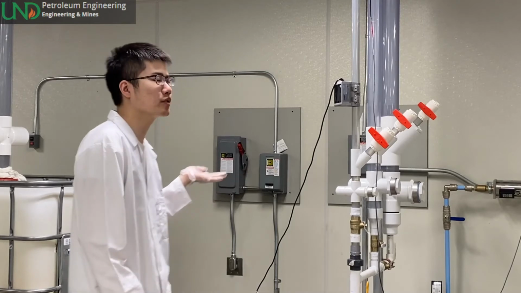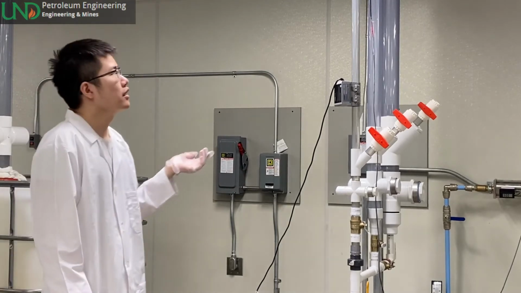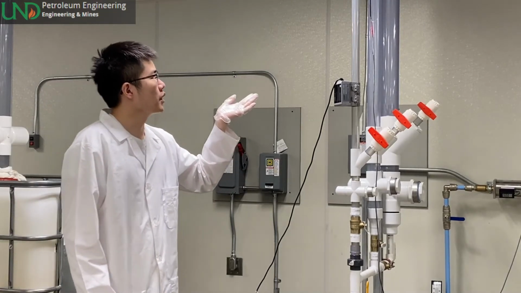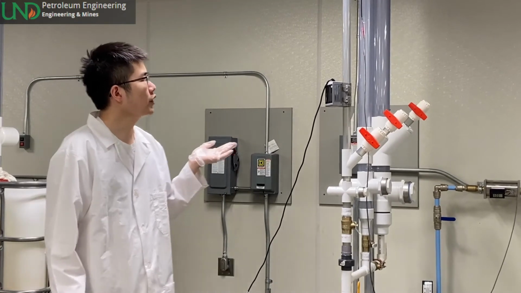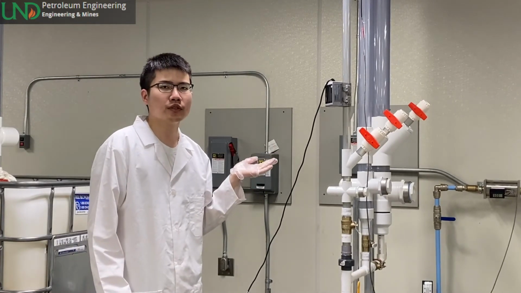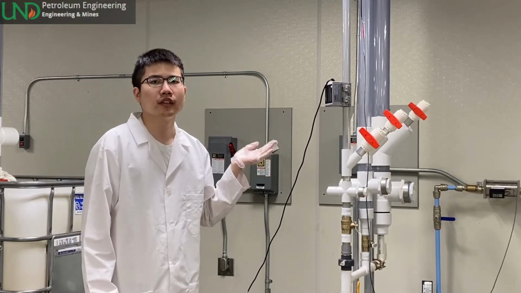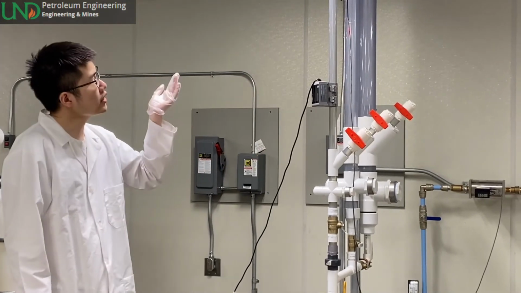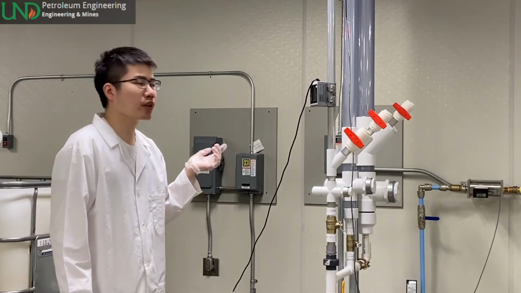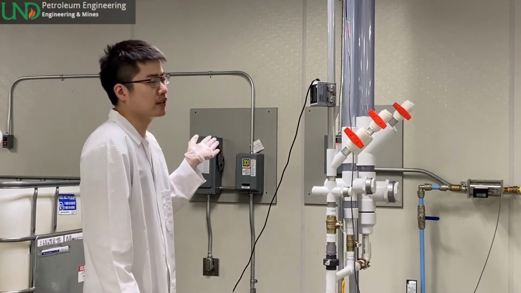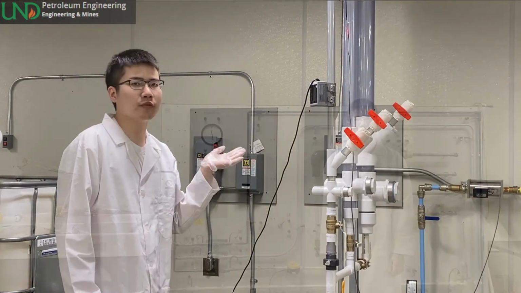With the increasing of the flow rates, the flow regime will change from bubble flow to slug flow, then to churn flow, and finally to annular flow. The data of pressure and flow rates will be recorded by the National Instruments LabVIEW software.